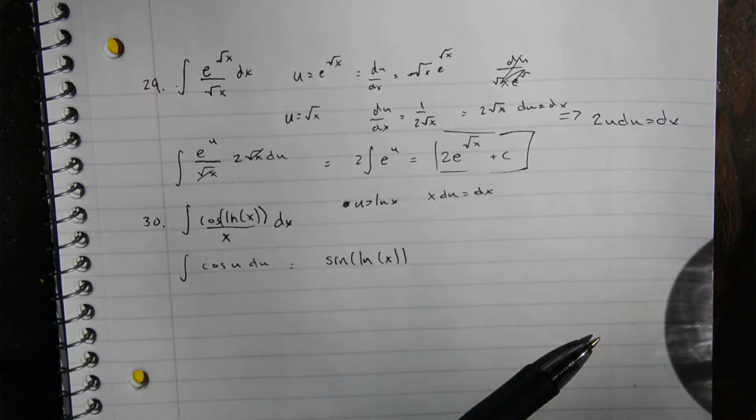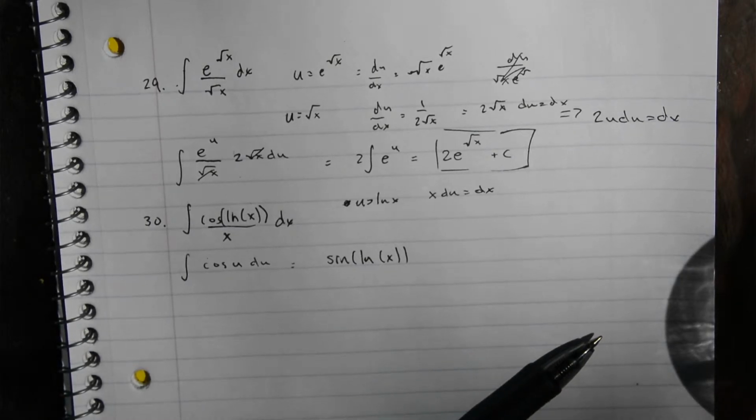But I do like to look at what these look like. I'm not going to switch the scene, but I am just going to do it myself. Cos of ln of x. Pretty crazy looking graph.